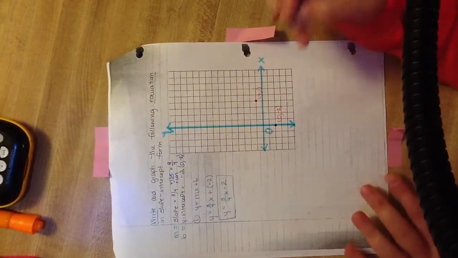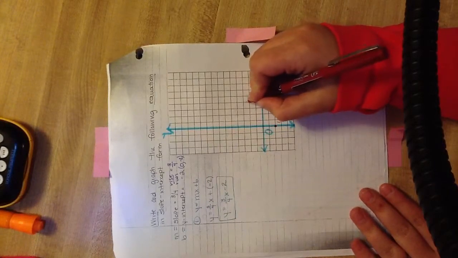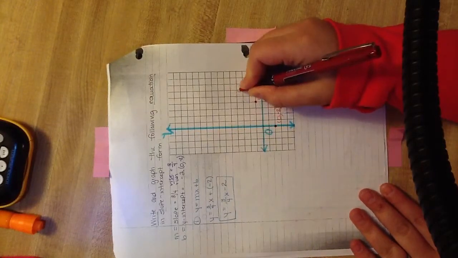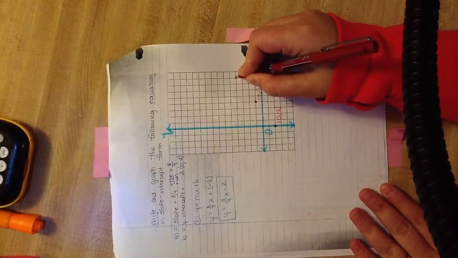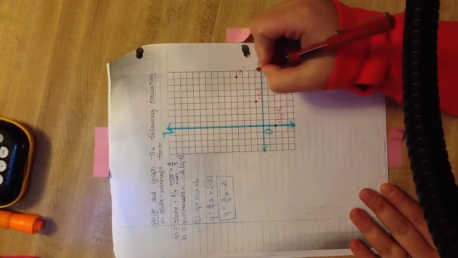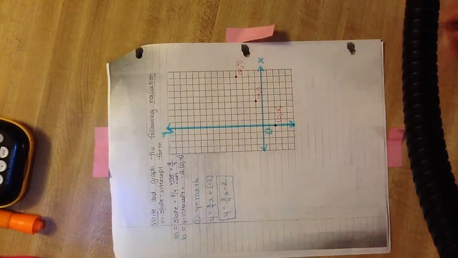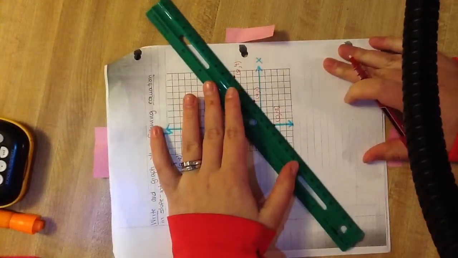Alright, let's put one more in there so that when we draw in the line it's accurate. So rise 3, 1, 2, 3, run 4, 1, 2, 3, 4. Mark your point. So if I count, I should be at (8, 4). Alright, let's go ahead and draw in our line.